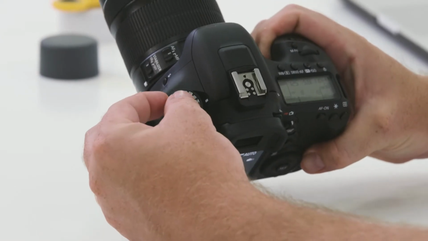So next we're going to have a look at the bulb timer function of this model. To get into bulb mode to start with, I'm going to use my top mode dial and select the letter B. A quick explanation of what bulb mode is. It's for an extended exposure that's going to be longer than 30 seconds.